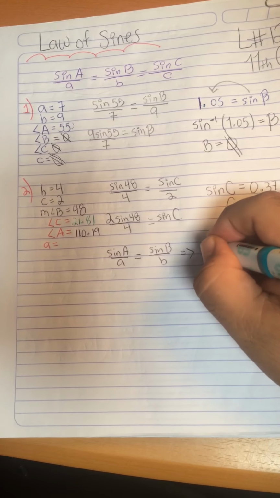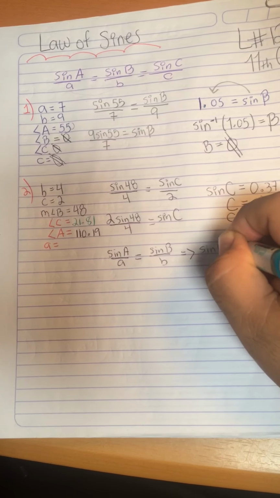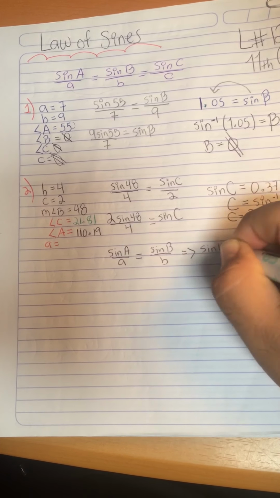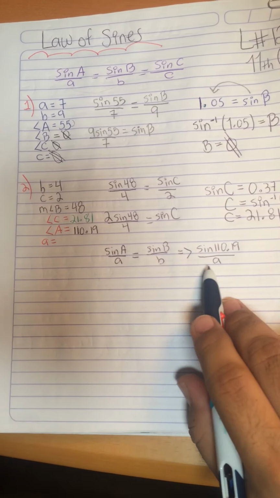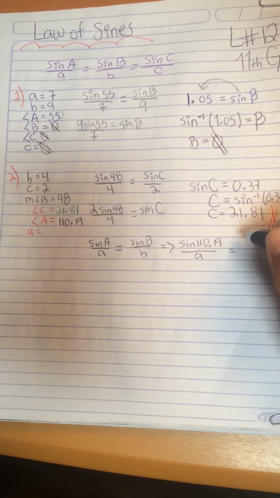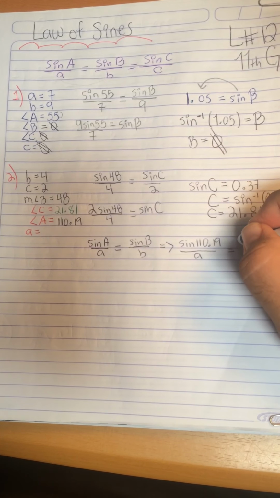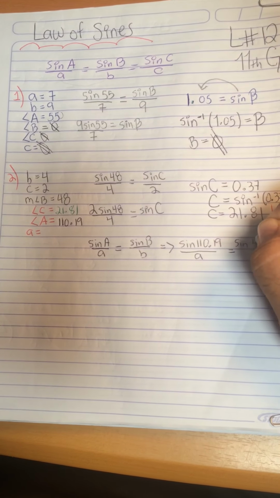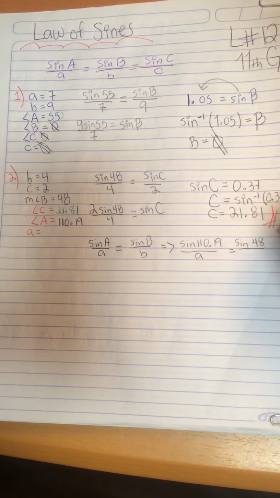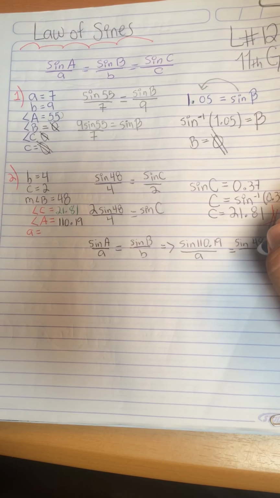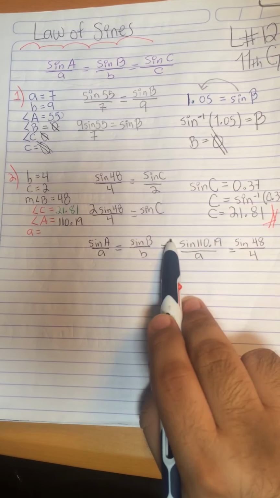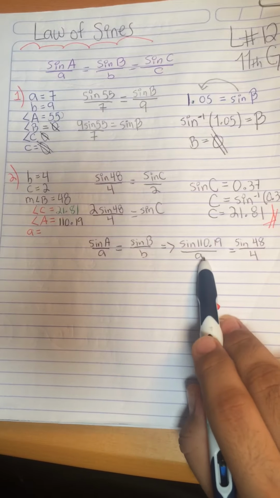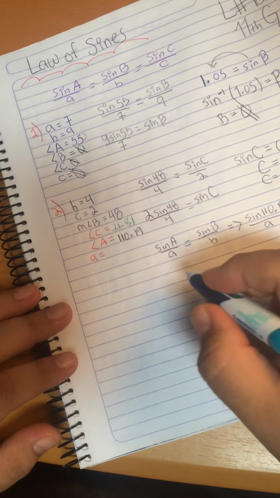Sine of A, which is sine of 110.19, divided by A, which is the side that I don't have. And this is equal to sine of B, which is 48, divided by B, which is 4.